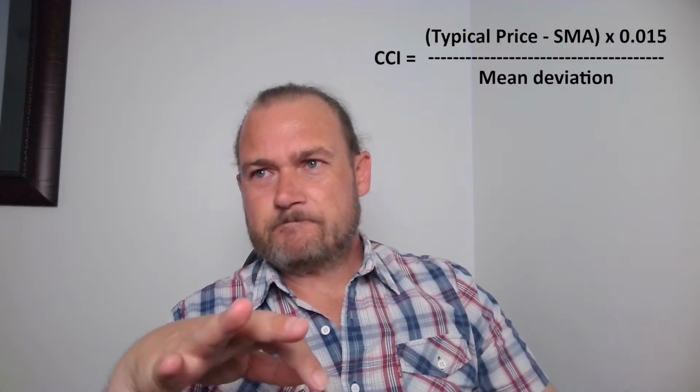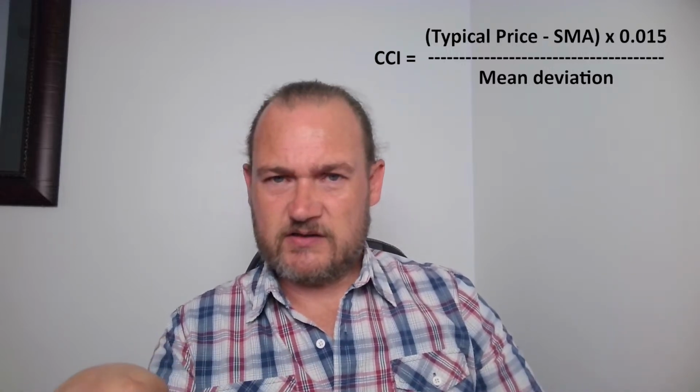Okay, so CCI. CCI is a momentum-based indicator. It was developed by a guy called Donald Lambert in 1980. For those of you that are really into math, that is the formula for the CCI, and that's how it's calculated. We've got three or four components of the calculation.